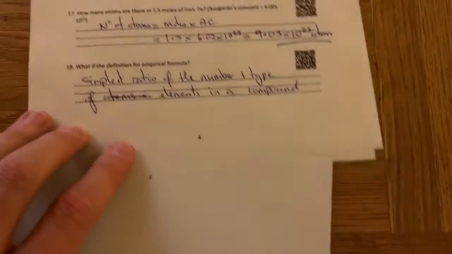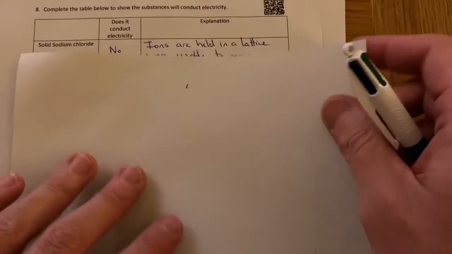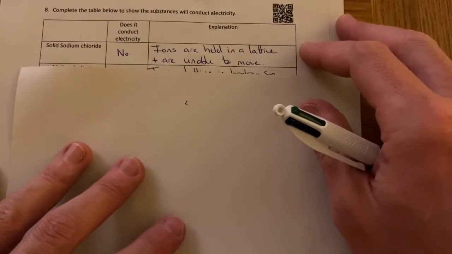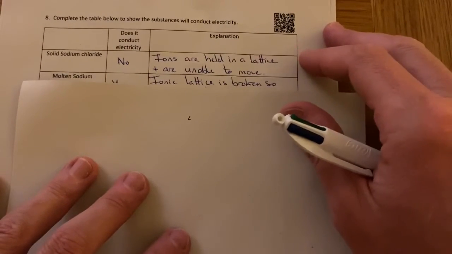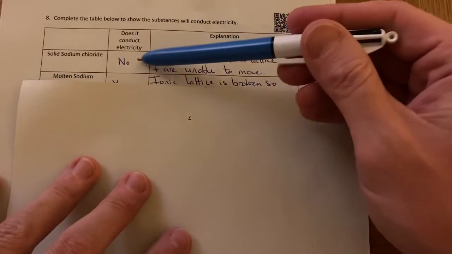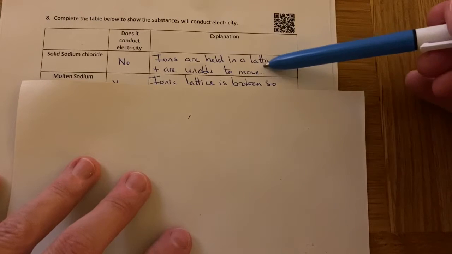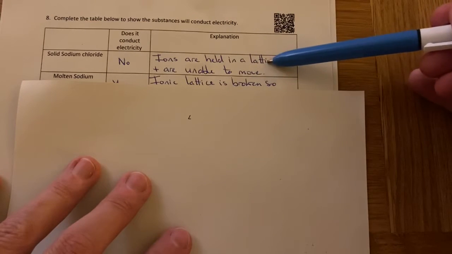Let's carry on. So we're up to question 8. Let's turn this over. So question 8 is another table for you to do. In question 8, it asks you to explain whether they will conduct electricity or not. So this is a solid sodium chloride, so it's a solid ionic compound. They do not conduct electricity because the ions are held in a lattice and are unable to move. We have to have those ions, those charged particles, free to move.